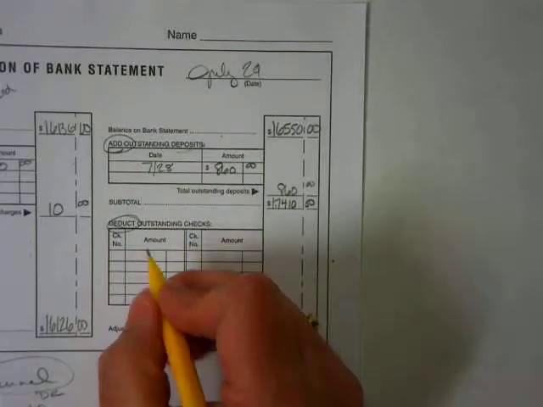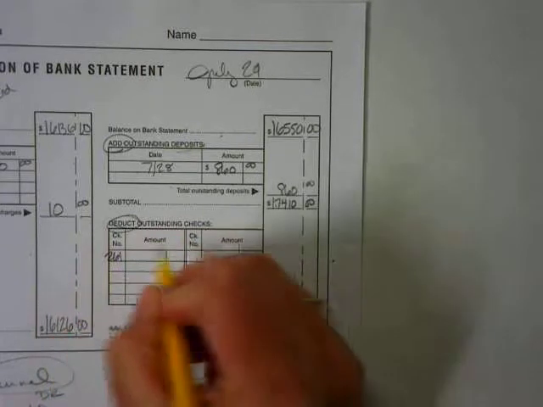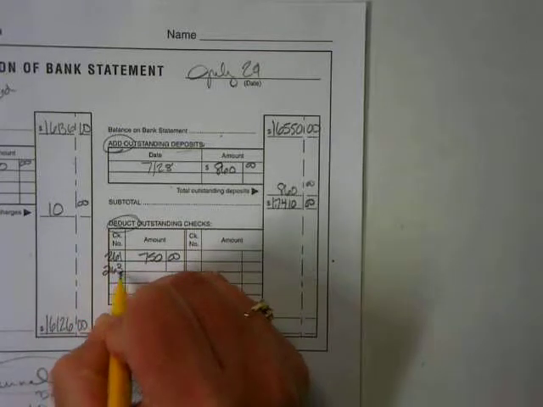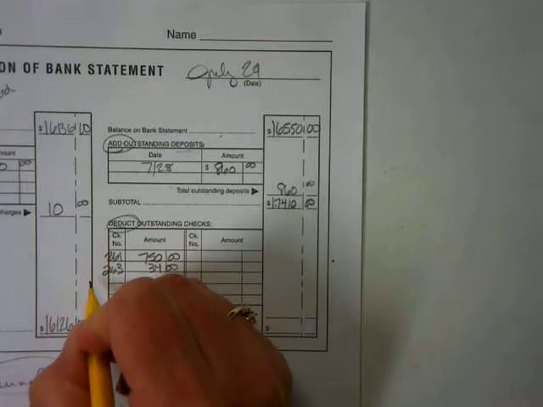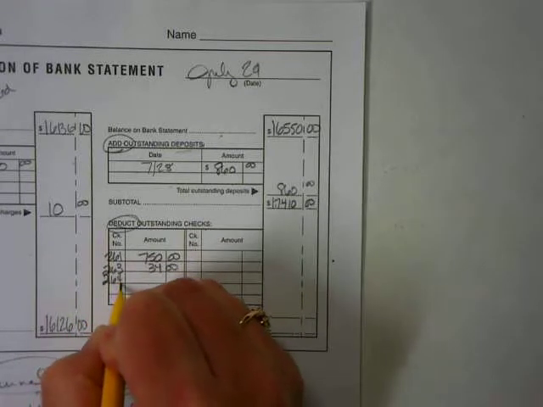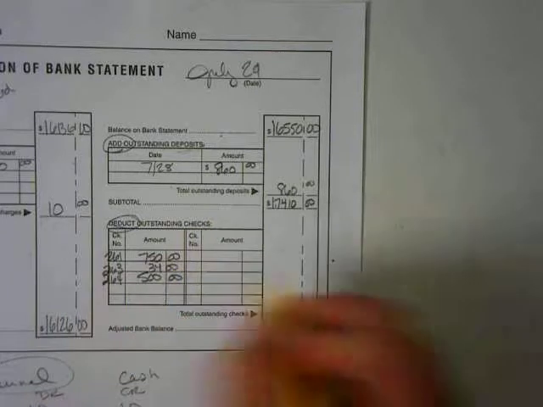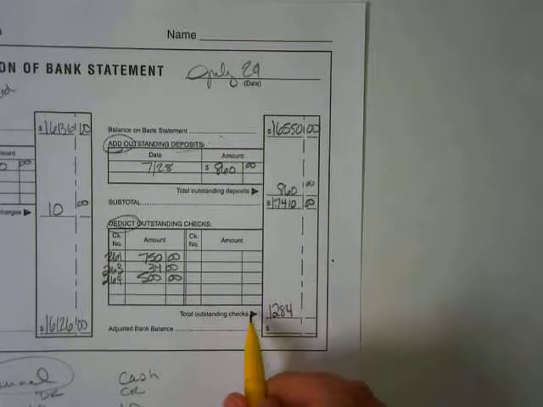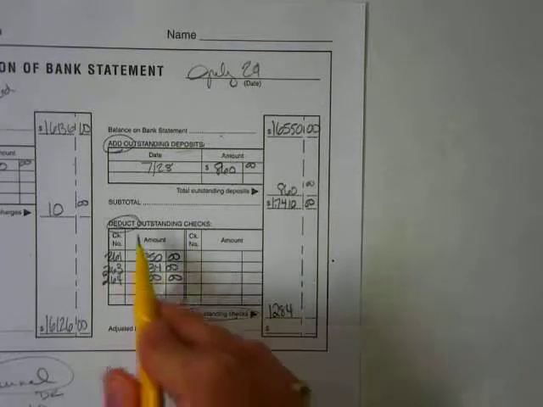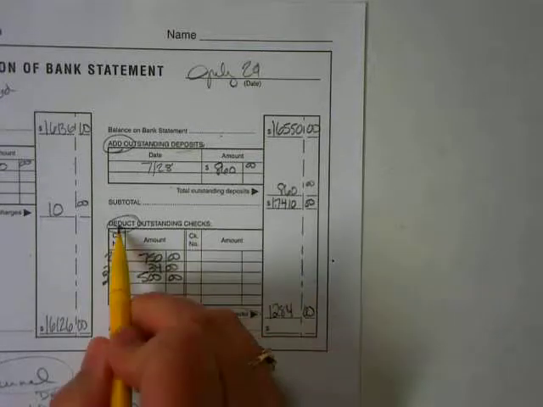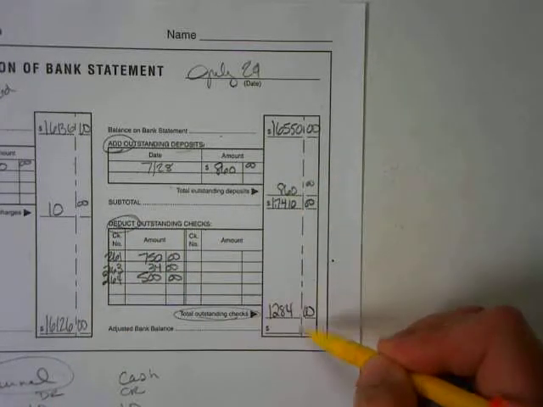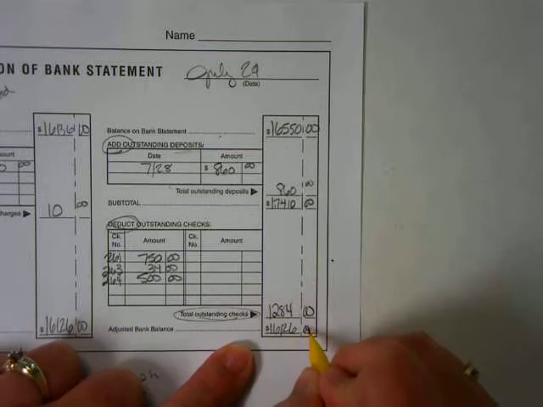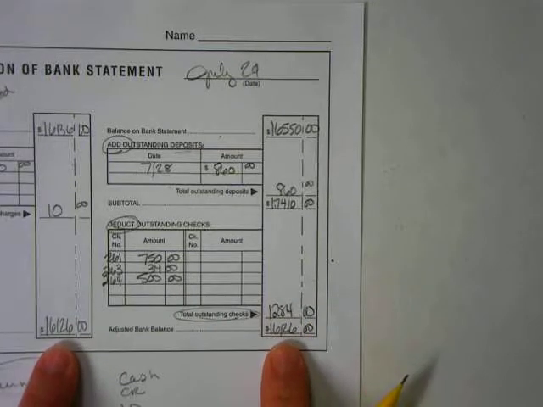So we'll go write these down. 261 for 750. 263 for 34, 264 for 500. Add all that up, which is 1284. Okay, so that's going here. And then it said deduct, so take this minus this to get our new amount, which should be 16,126. And if these two numbers are equal, then our bank account is reconciled.